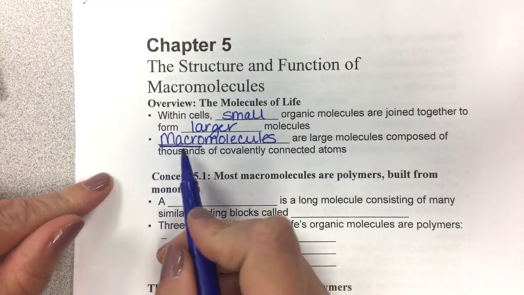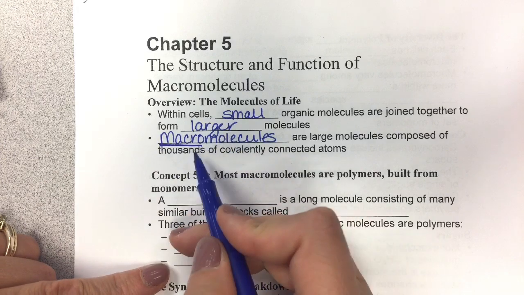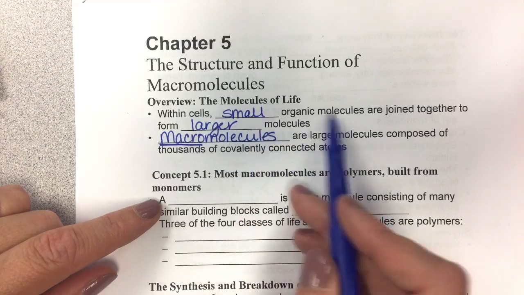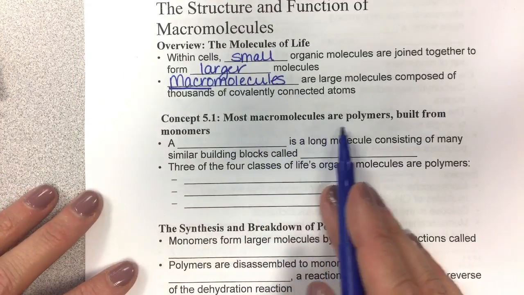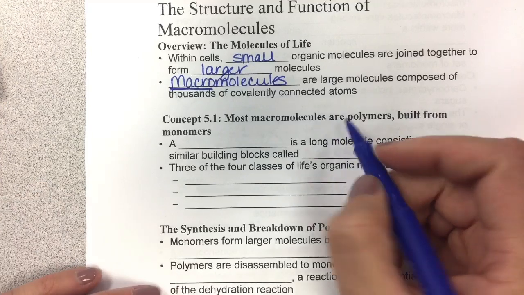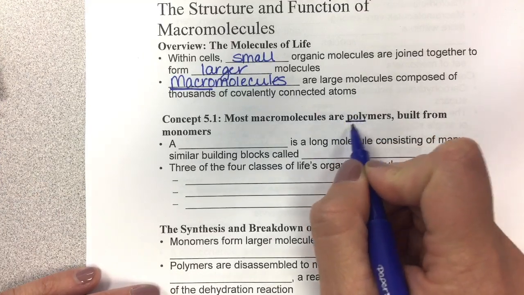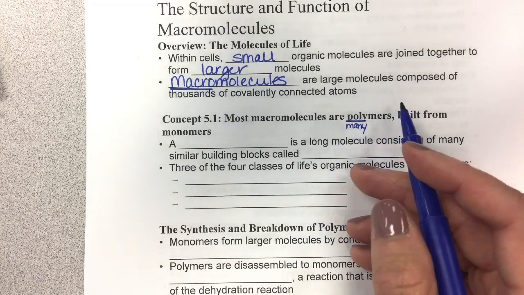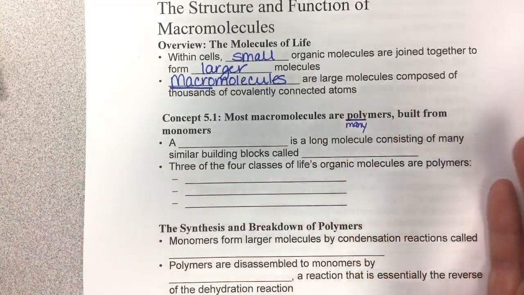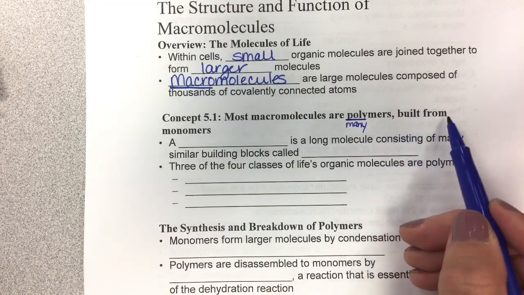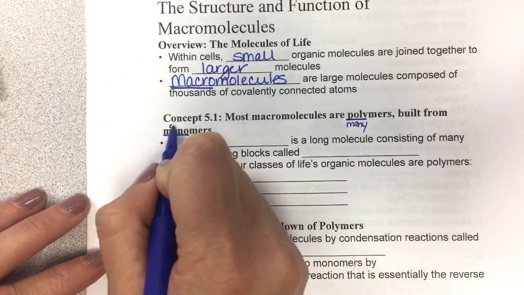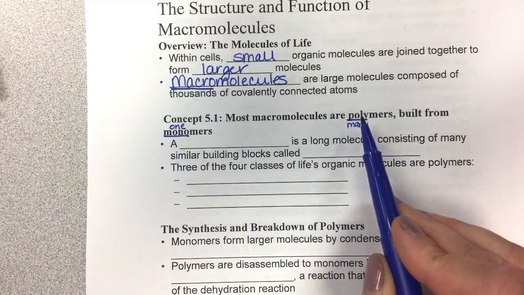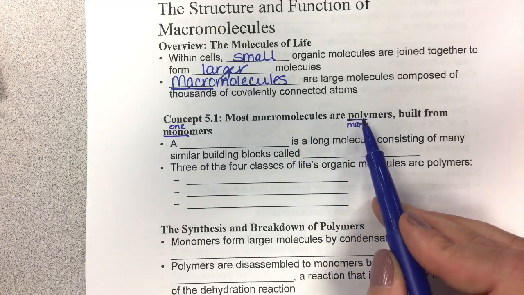Macro is the opposite of micro. Micro means small. Macro means big. And so they're very large molecules, and they're formed from smaller molecules. Most macromolecules are what we call polymers. So let's look at that word polymer. Poly means many. And so polymers are molecules that are large, that are made out of many smaller molecules. And notice here it says built from monomers. Monomer means one. And so these are smaller molecules, and monomers are hooked together to make polymers.